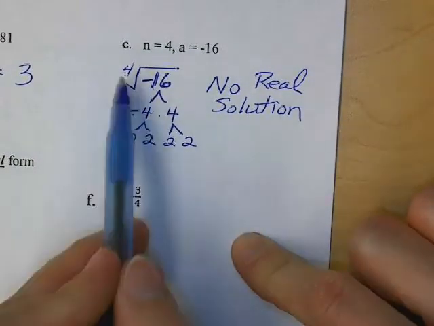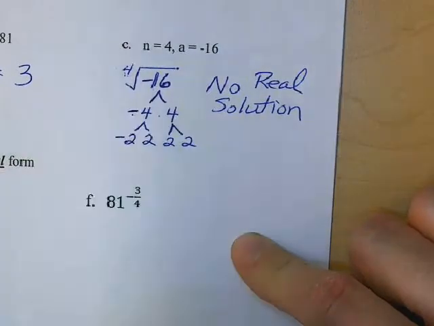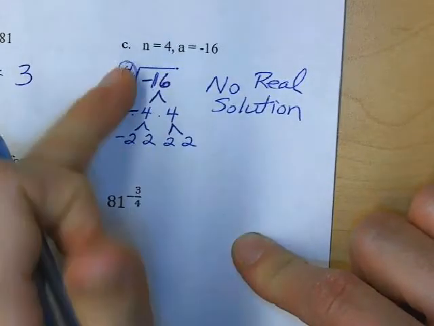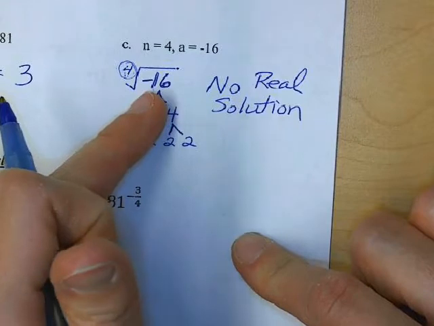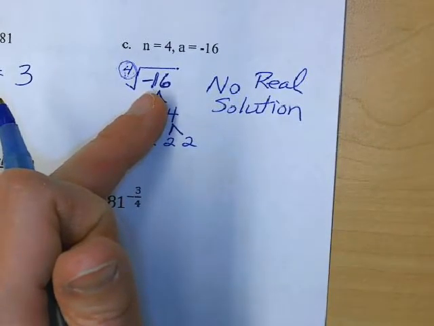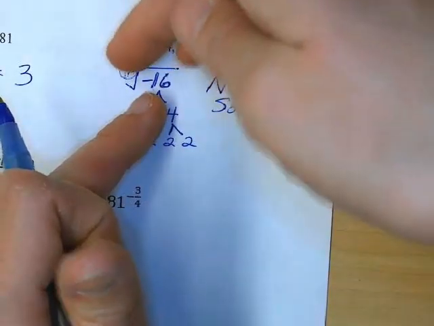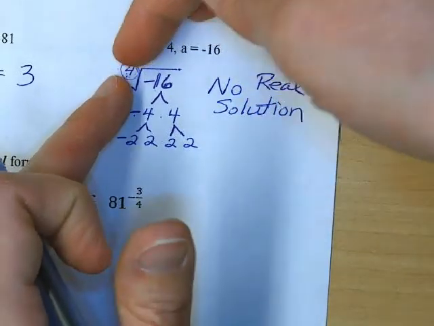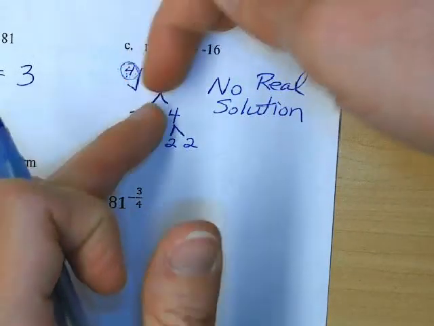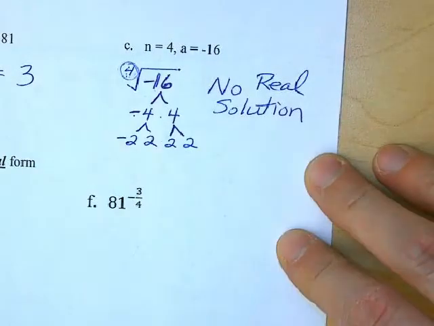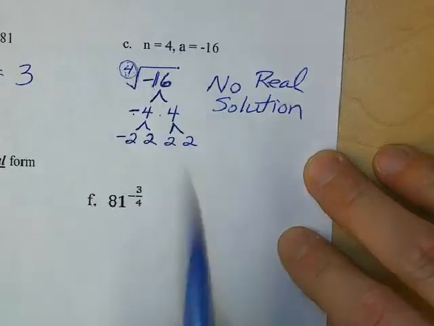If it had been the square root of negative 16, I would have said 4i. But if they do a higher power, a 4th power or a 6th power or 8th power of a negative number, you just can't do it. So that one's kind of weird, isn't it?